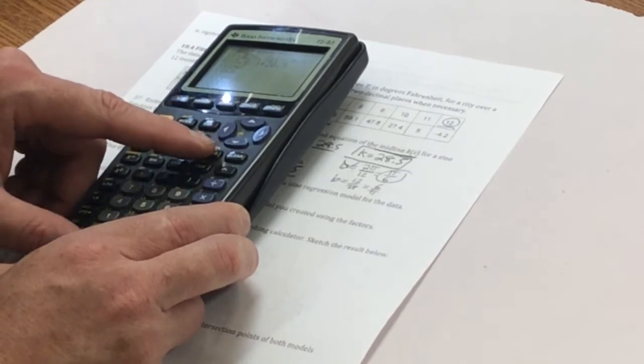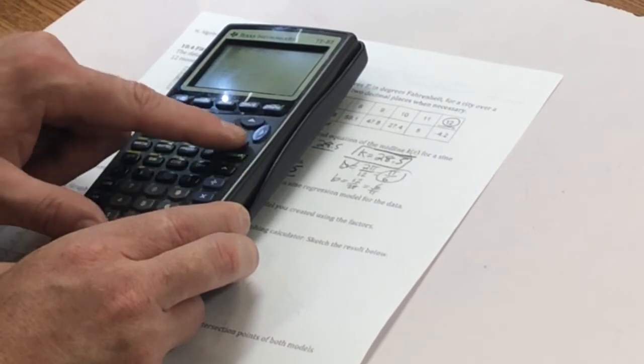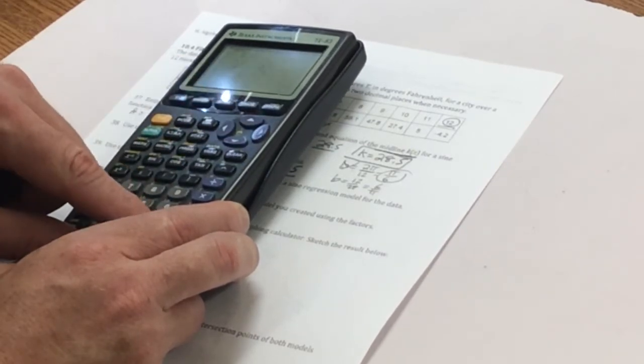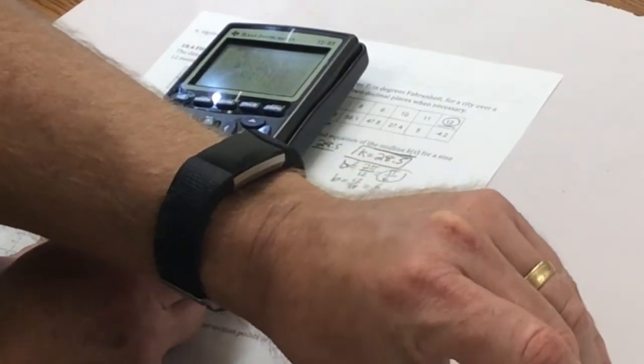What's the button I hit? Vars, statistics, equation, and it goes in. Now, I rounded it a little bit, but I'm going to use this other sheet that I already have written on. All right. And you can see the equation is right here. All right. The equation's right there. Cool. It shows up on this as well.